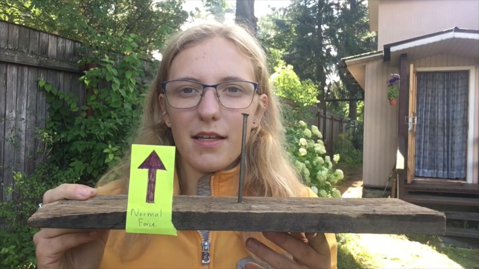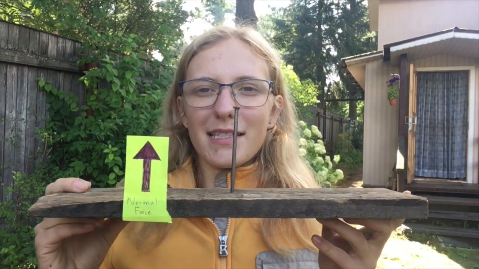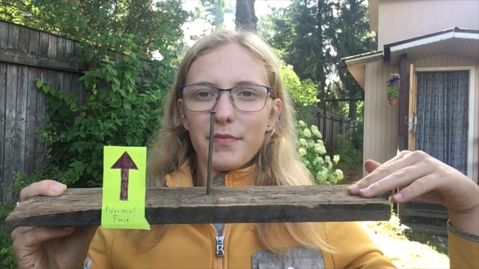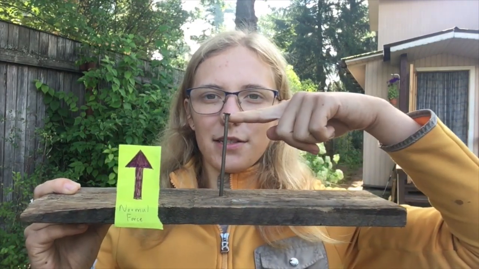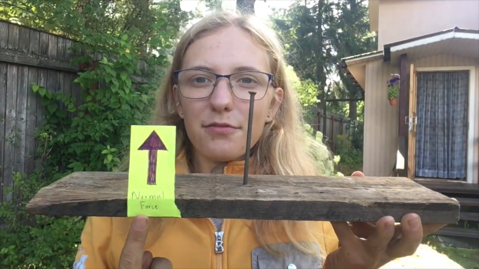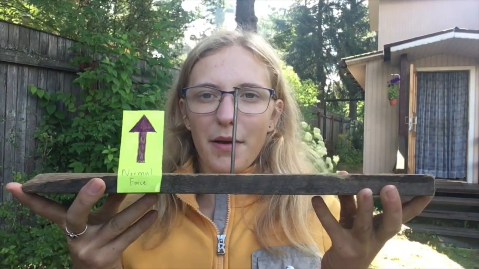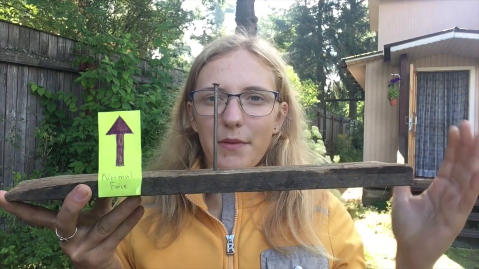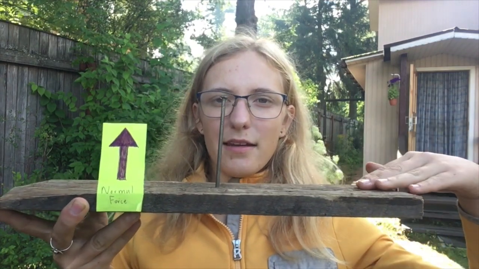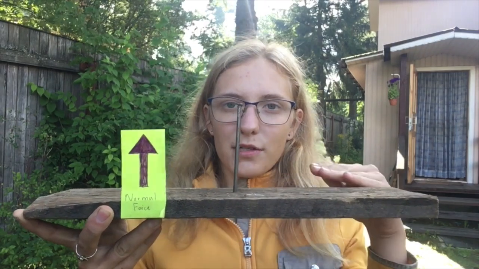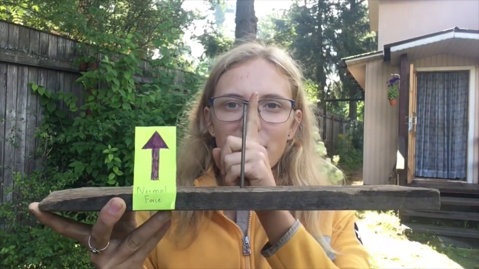Okay, but we've only been going surface level with this. Let's dive a bit deeper. So I have two things representing the direction of the normal force. The board is my surface, the nail is perpendicular to the surface, and this arrow is also perpendicular to the surface of the board, right? So if my board is horizontal, if my surface is horizontal, flat, then my normal force is going to point perpendicular to horizontal, so the normal force is going to be vertical.